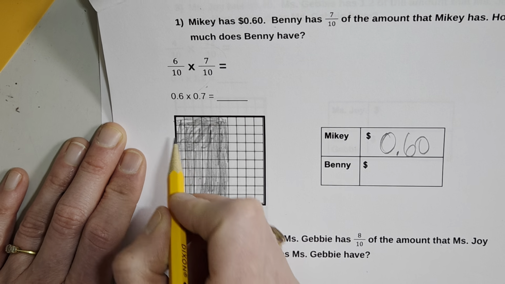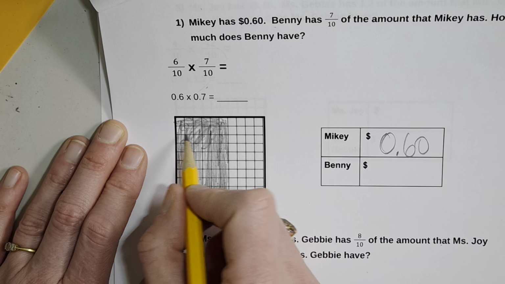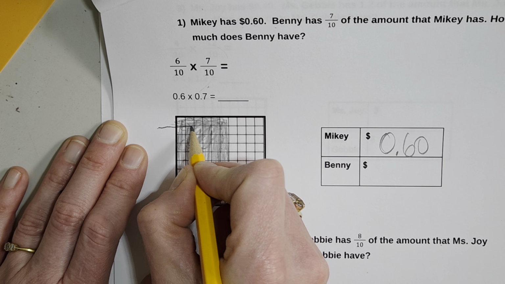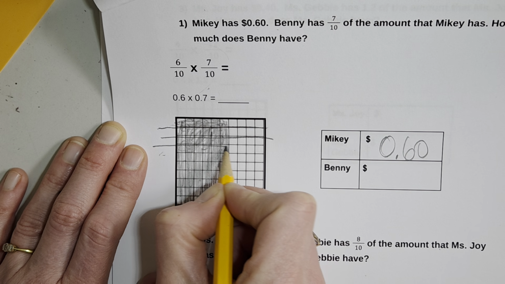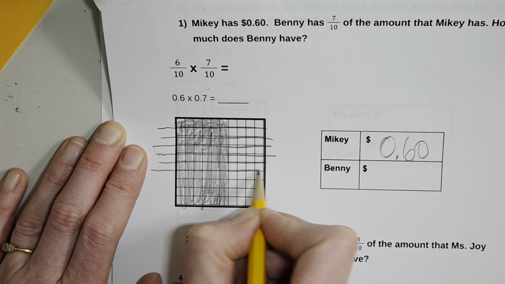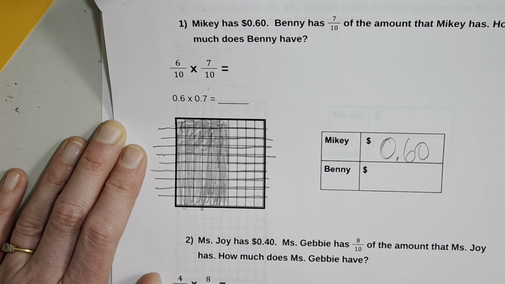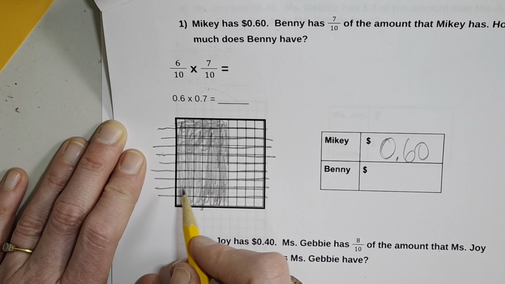If you remember, we took these 6/10 and separated them into tenths. If we divide across these lines here, this is what it looks like when it's divided into 10 equal parts.